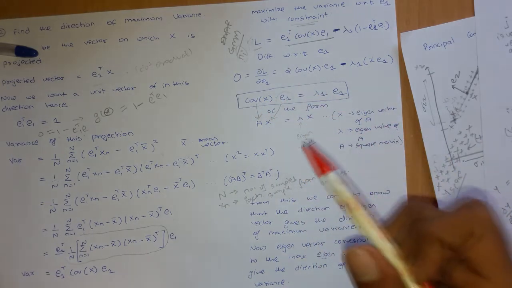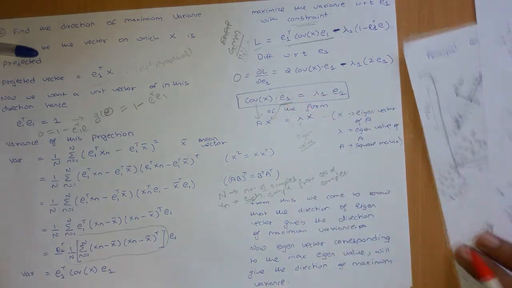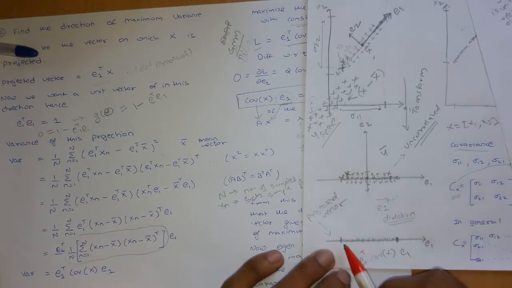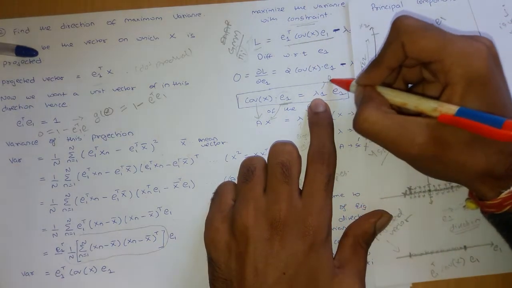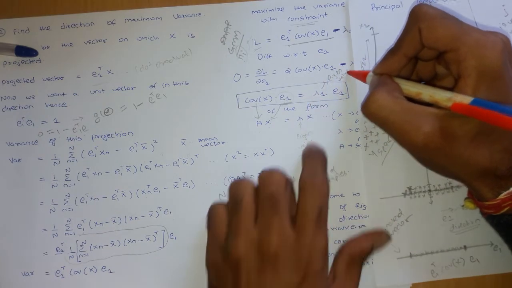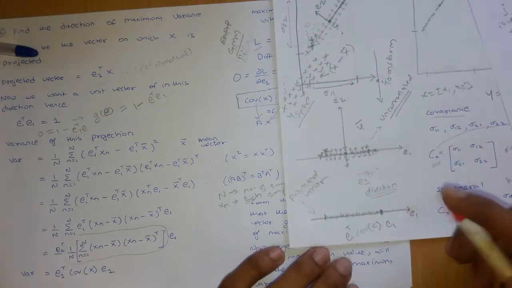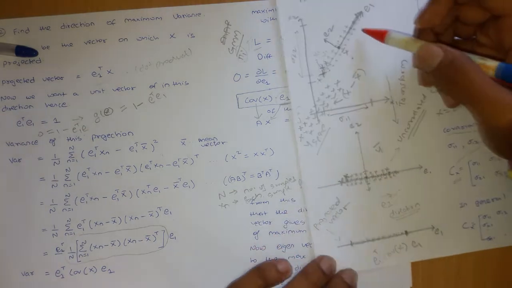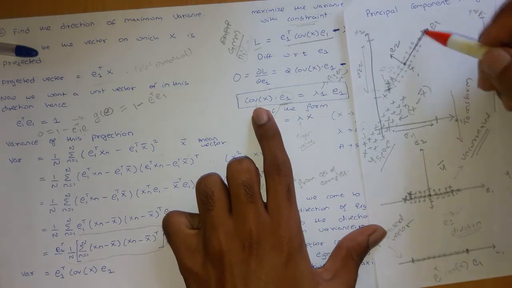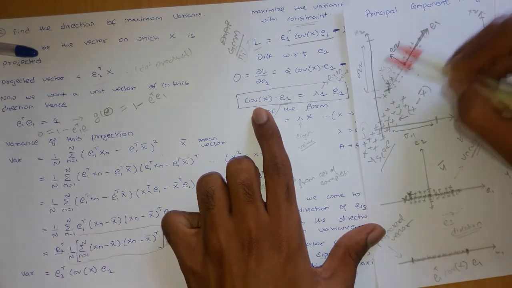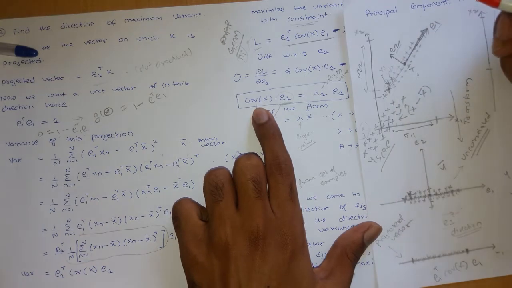From this we can conclude that E1 will be that vector whose eigenvalue is the highest, the eigenvalue of the covariance matrix. You take the covariance matrix of the data and find its eigenvectors and eigenvalues.